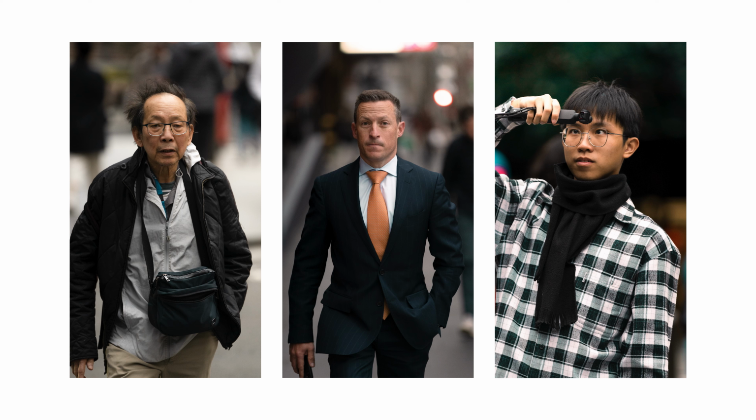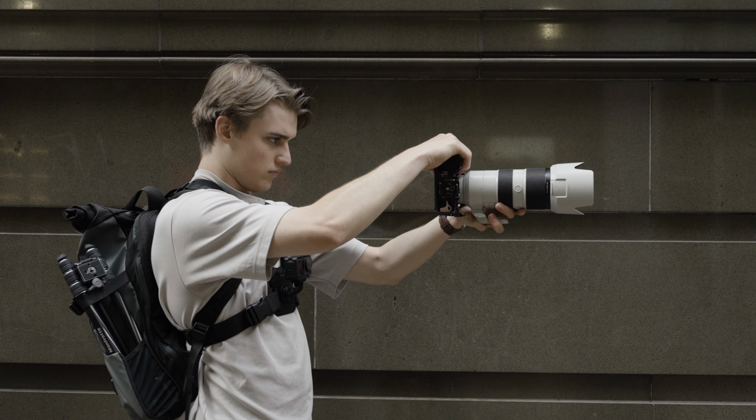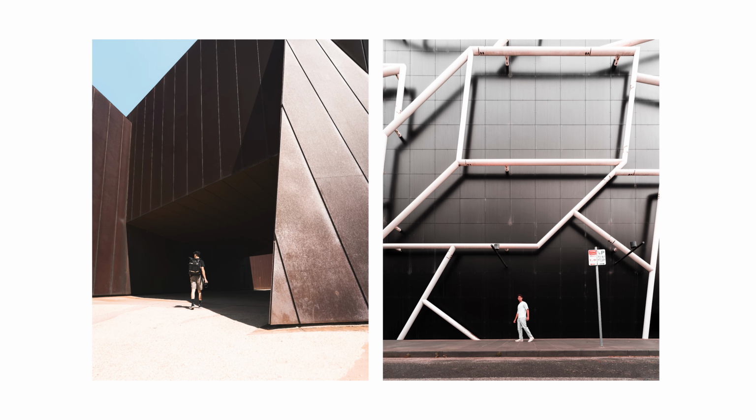You can also do portraiture, typically on a telephoto lens or a 70-200, just of random people on the street, and really capture that emotion really well exposed. You can also do things that are textured as well, like architectural shots, shooting beside building facades, and yeah, just getting really well exposed photos.